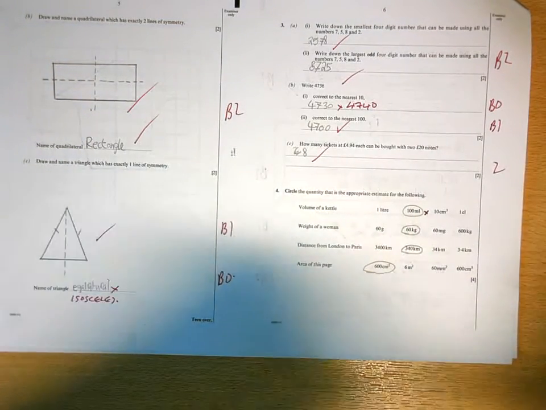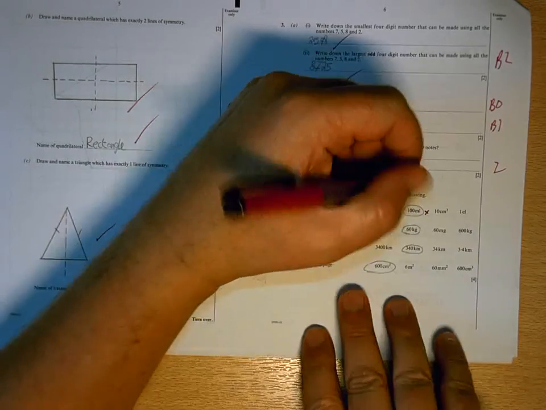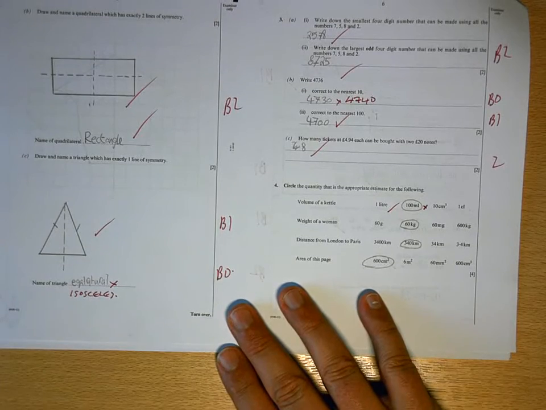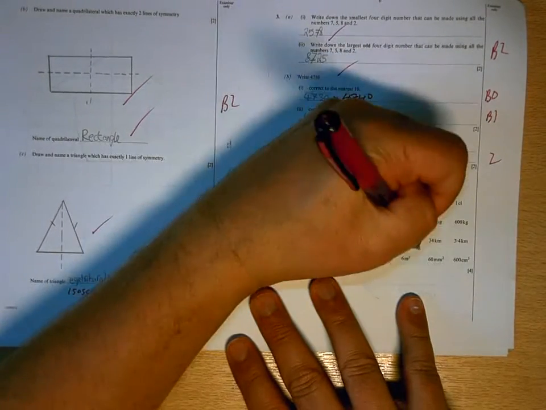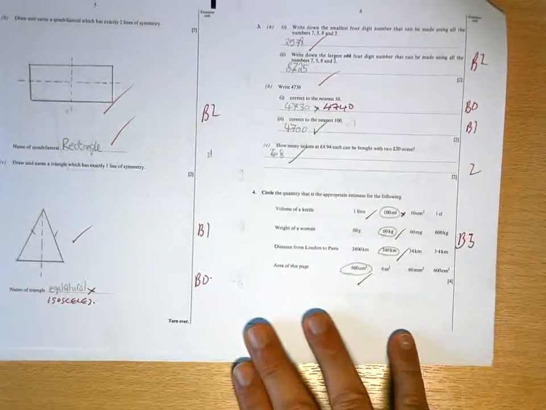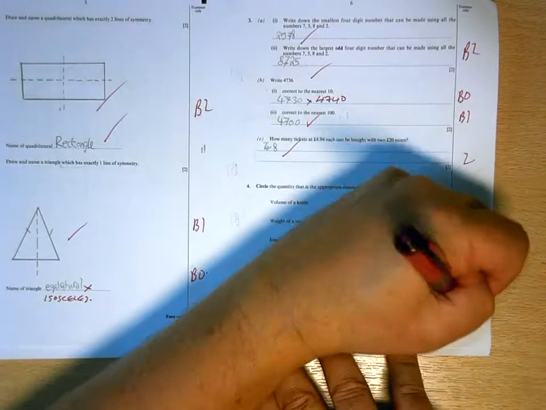Okay, if you think of a normal can of soft drink, like a can of Coke, that would be 330 mils. That's a lot less than you get in a kettle. So a kettle is likely to have a capacity of a litre. That one's right with you though, as is that, as is that. So 3 out of 4 for there. Total for the page, 3, 5, 8, 10, 11.